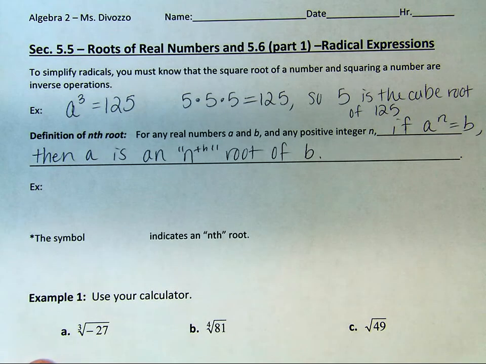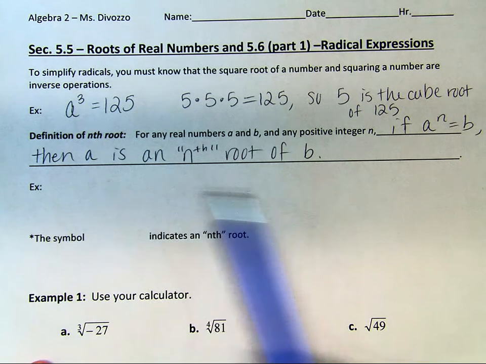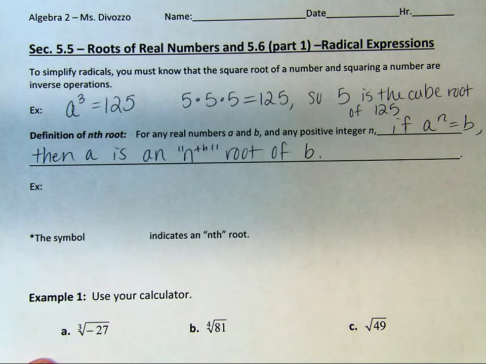So the nth root could be a square root, cube root, 4th root, 5th root. This is just a general definition that encompasses all of the roots.